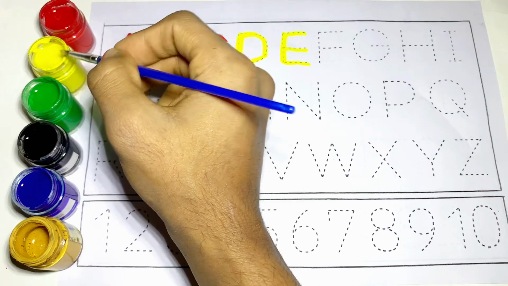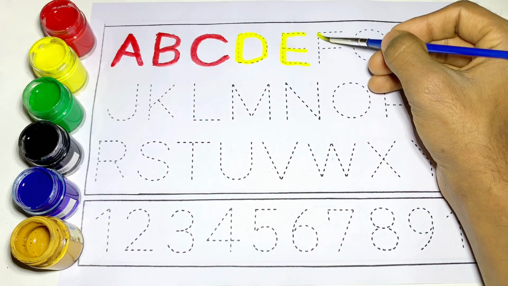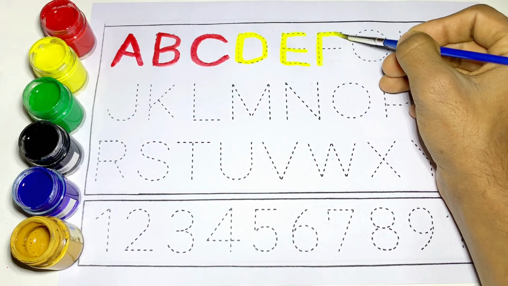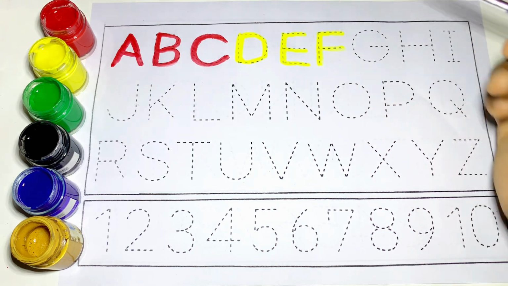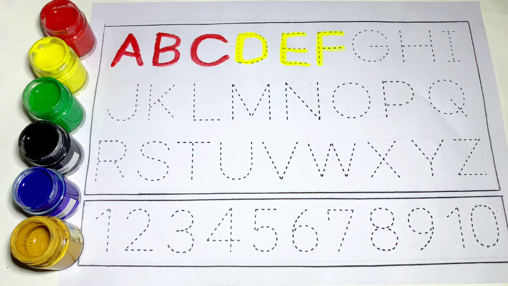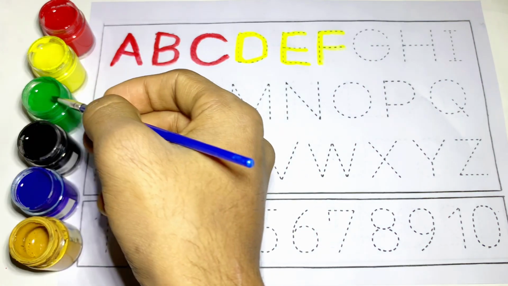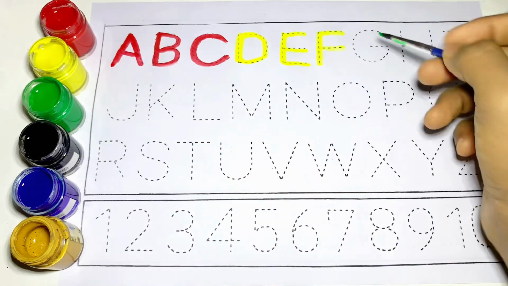Kids, now draw F. F for fish, F for fan. Kids, now draw G. G for goat, G for grapes. And use green color.